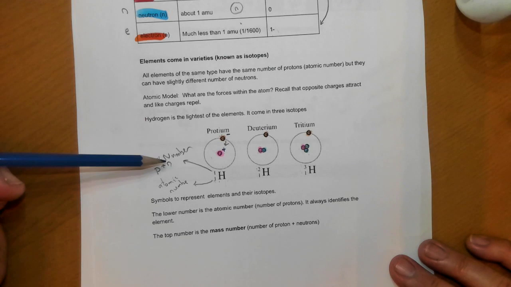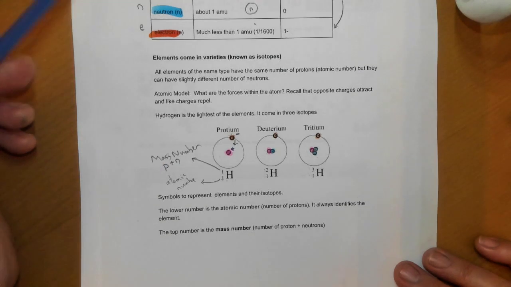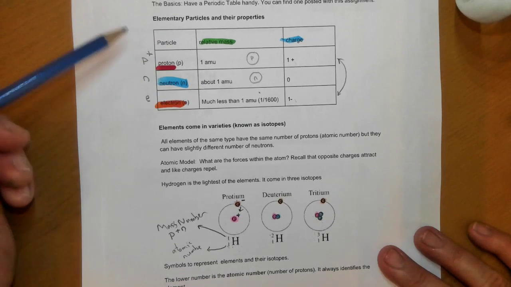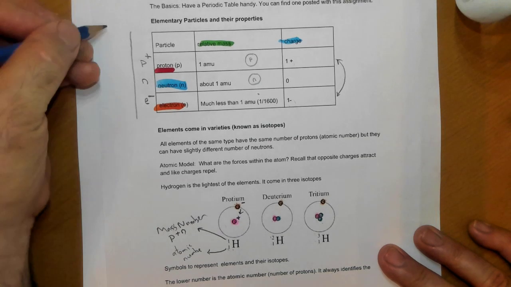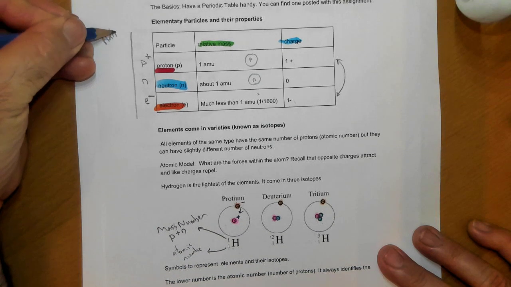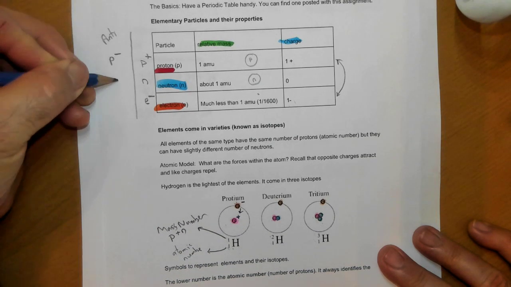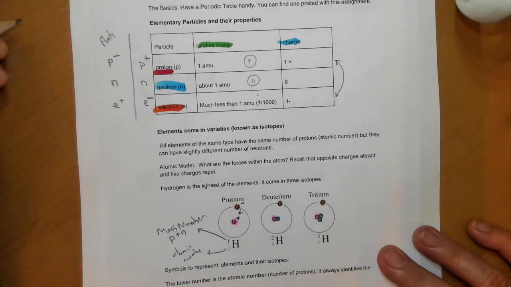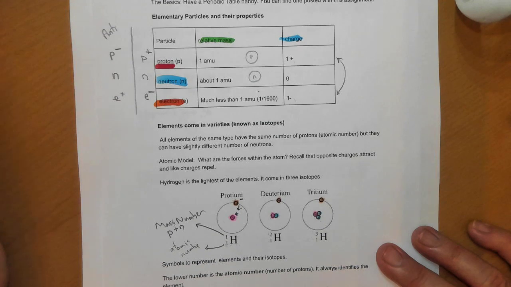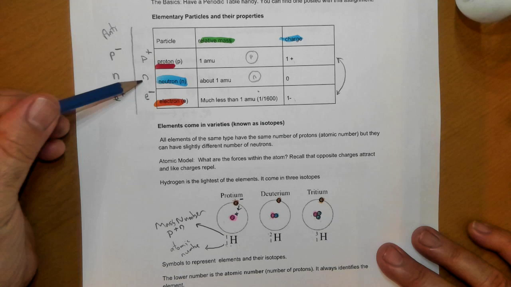Antimatter is the same kind of matter as we have, but with the opposite charge. So here, proton, neutron, and electron, that's regular matter. Antimatter would be P with a negative and E with a positive. And interestingly, the neutron is exactly the same. Neutrons would be present in matter and antimatter.